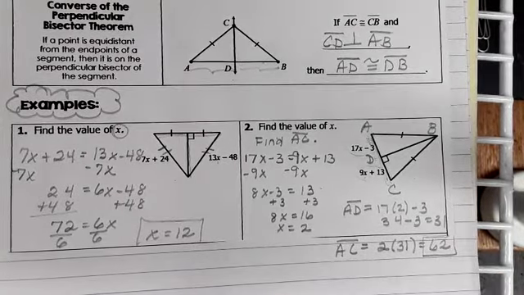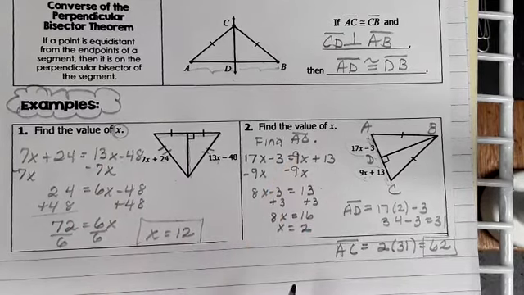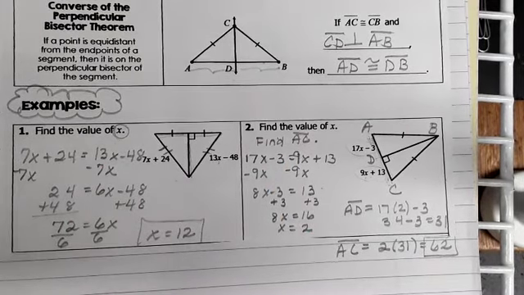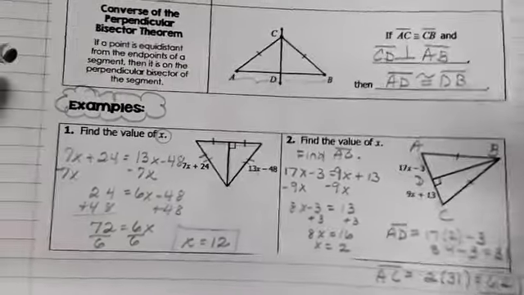So pay attention to what they're asking for. They might just want to know the value of x. They might ask for another piece of the puzzle. All right, we're going to go on to angle bisectors now. So go ahead and put in what you have for angle bisectors.